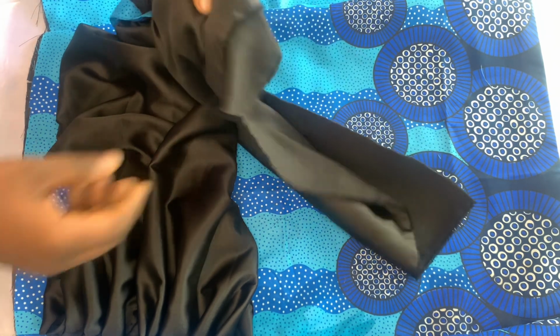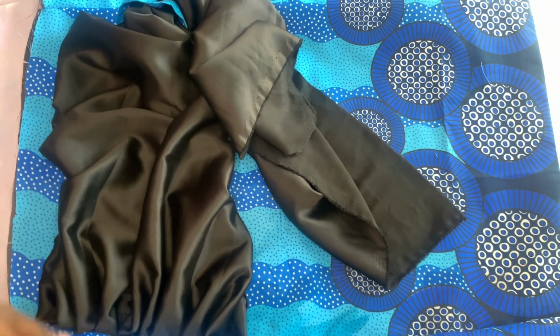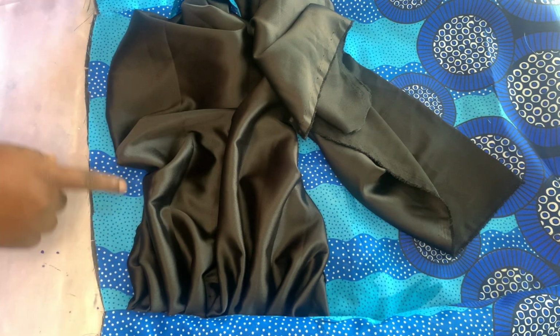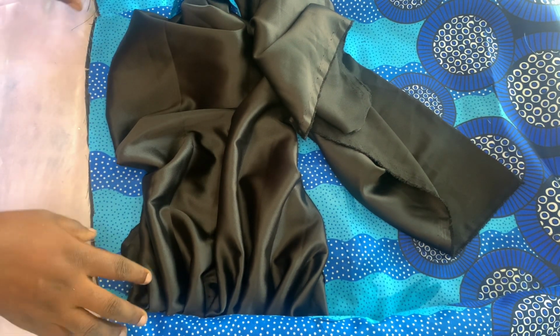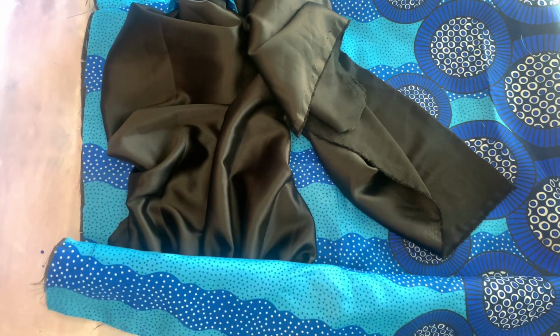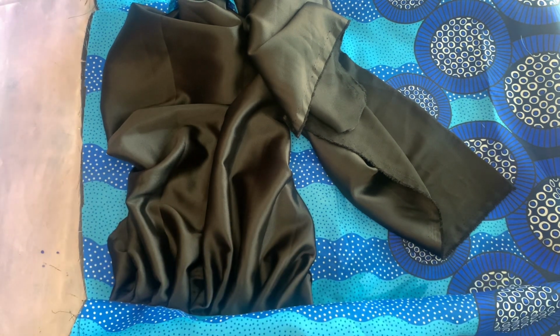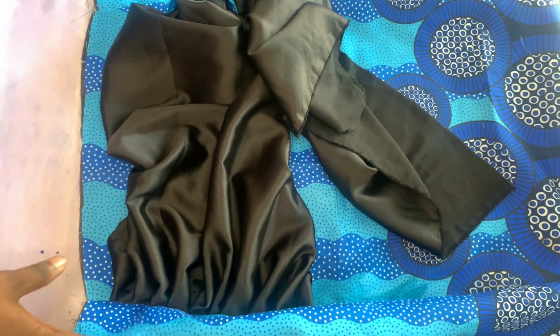Then don't forget to hem this side. When you are done with that part, iron it up and join the upper side of your dress to the down side of your dress. After joining the upper side and the down side, add your zipper, and you are done with your beautiful asymmetric gown.